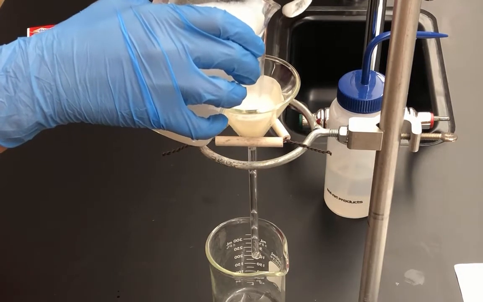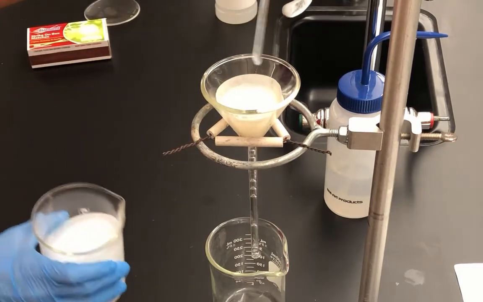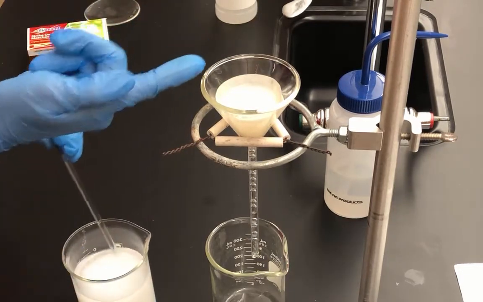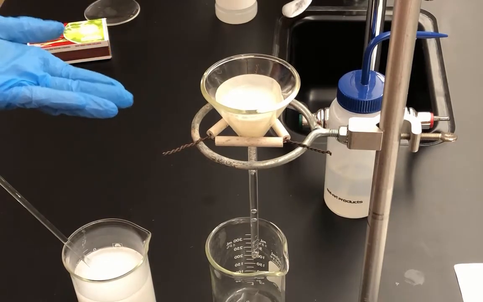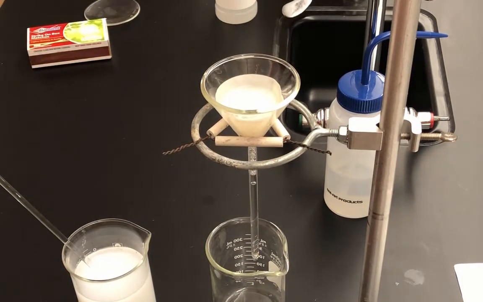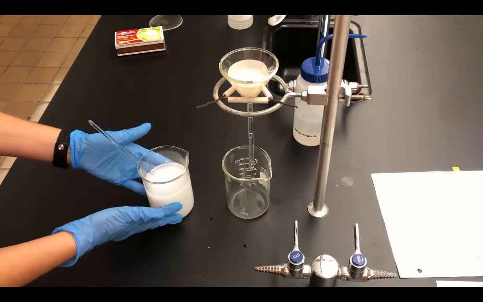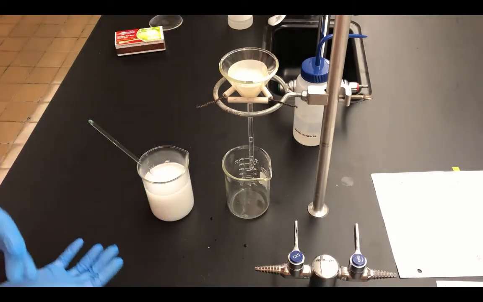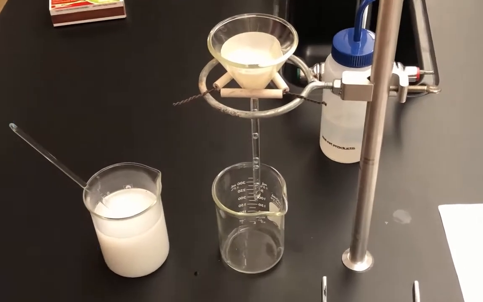That prevents splashing. So I'm going to pour some down, but I want to make sure that I'm not getting the liquid level up above the piece of filter paper. And I'm going to continue to filter this. I'm going to continue to go through. At the very end, when my beaker looks empty, I'm going to rinse it with some distilled water, and then I should eventually have a solid in the filter paper.